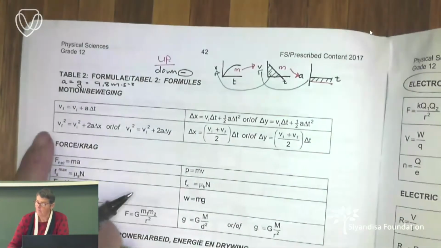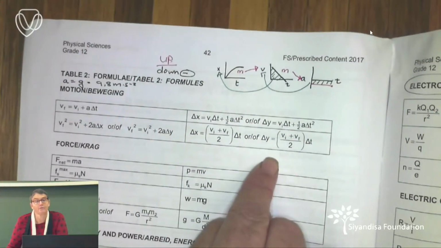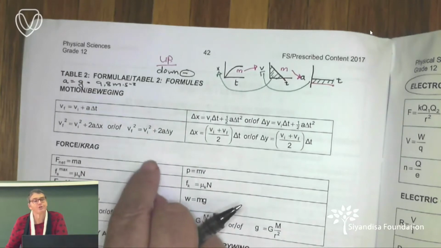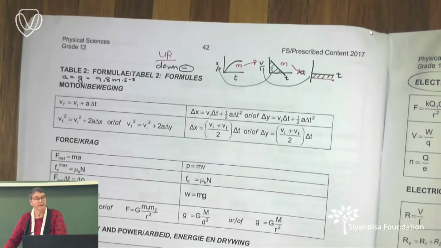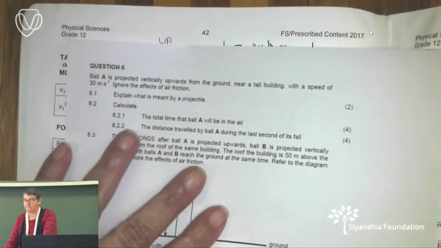Here are my equations that I can make use of. Please make very sure you write your equation exactly the way it is. Use your data sheet. Now let's quickly have a look at a question.